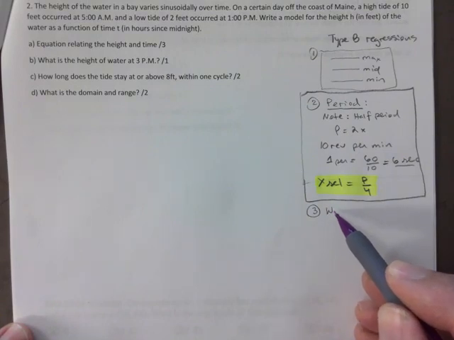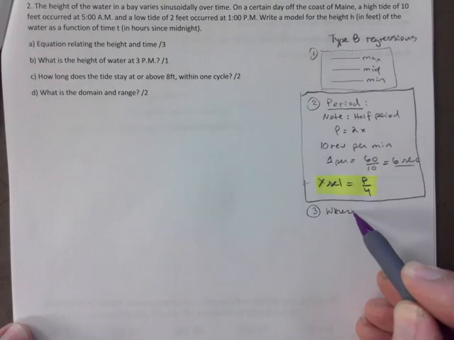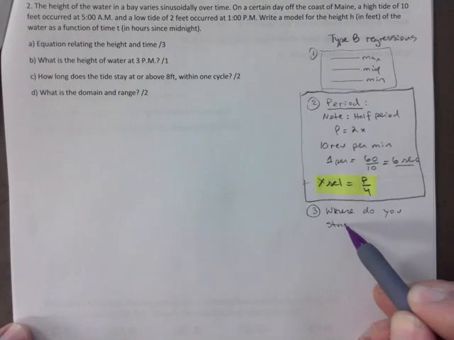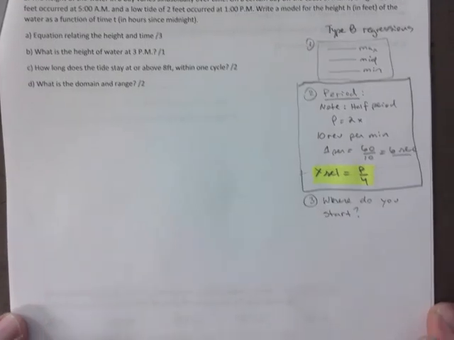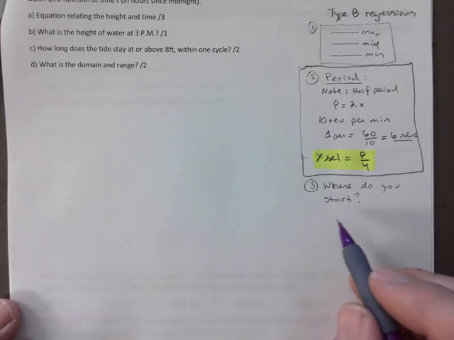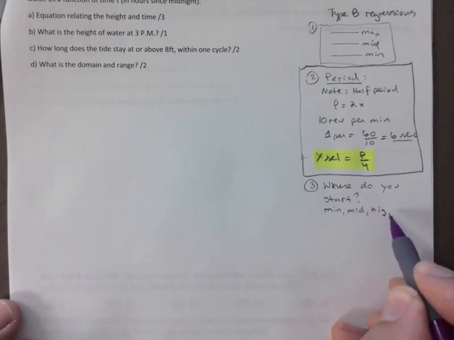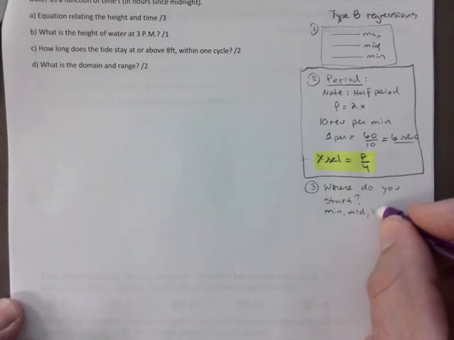And then question 3 is, where do you start? And 2 questions you have to ask yourself. Are you starting on the low, on the mid, or on the high, or max, I should say?